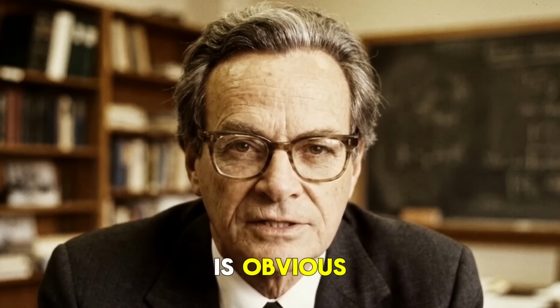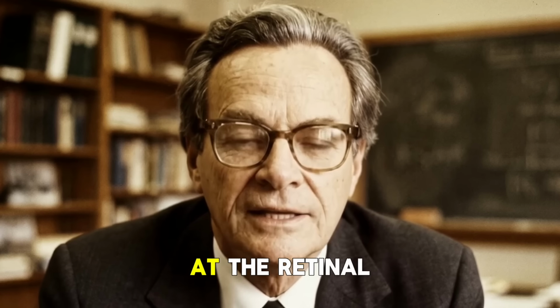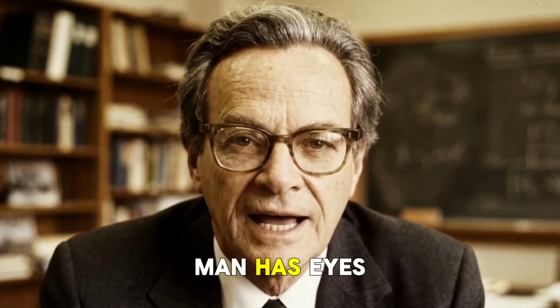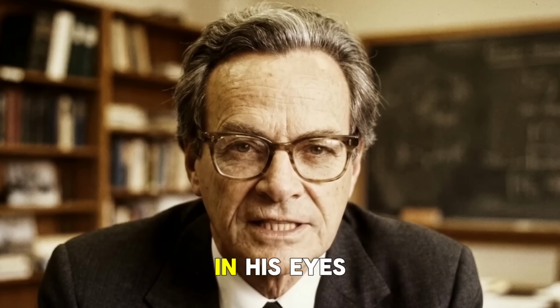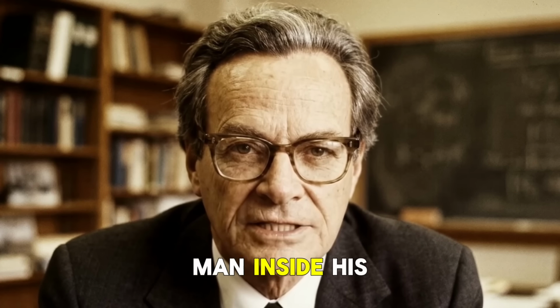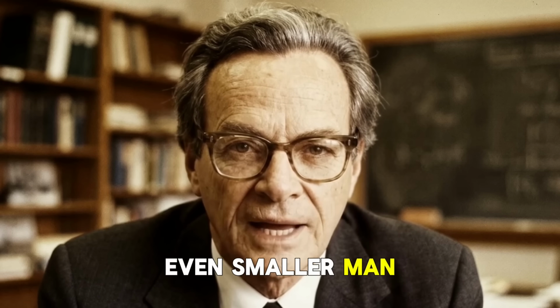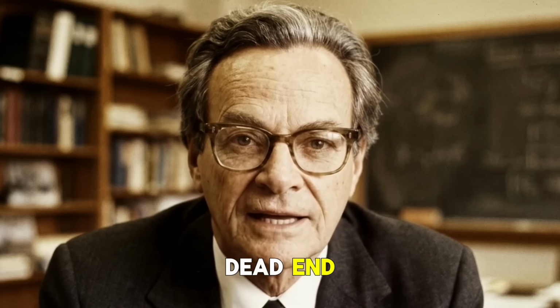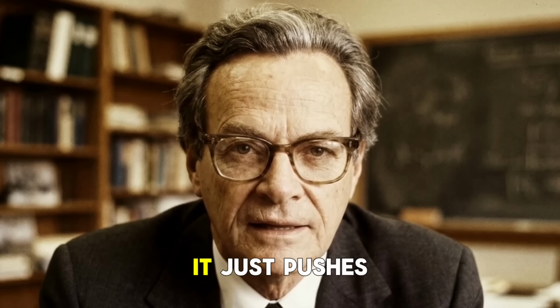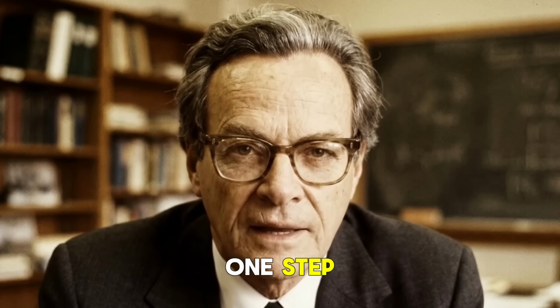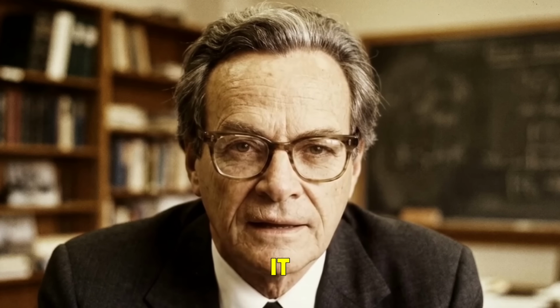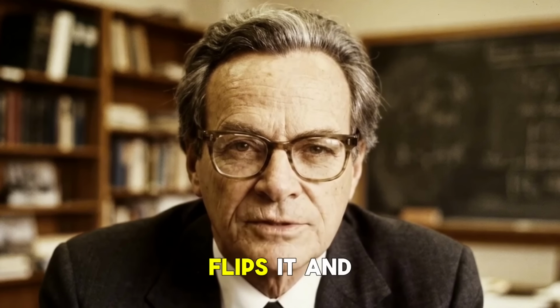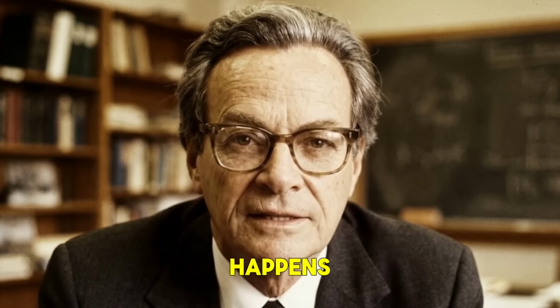And the problem is obvious. If the little man is looking at the retinal image, then the little man has eyes too, and the images in his eyes are also upside down. So now you need an even smaller man inside his head to flip those images. And that smaller man needs an even smaller man, and so on forever. It's an infinite regress, a logical dead end. It doesn't explain anything. It just pushes the mystery back one step and pretends that counts as solving it. So let's throw out "the brain flips it" and actually ask what happens.